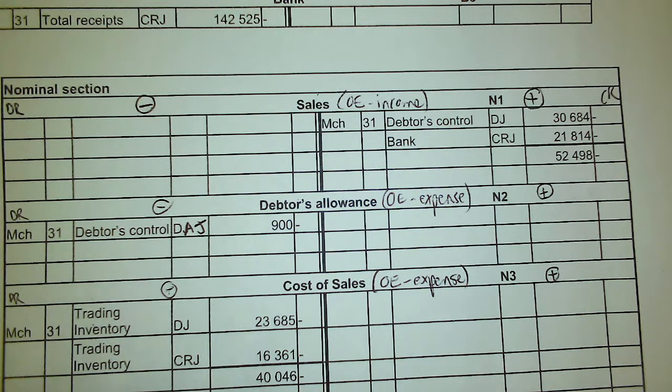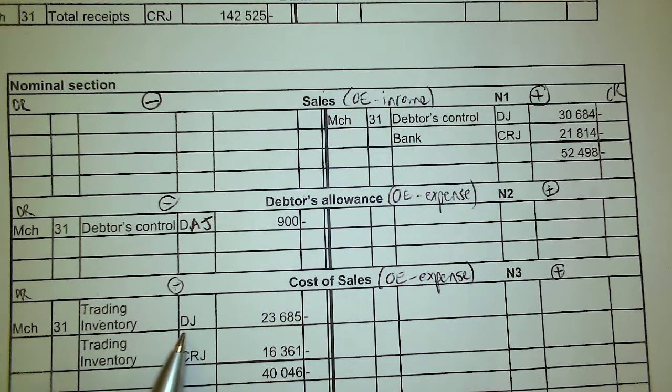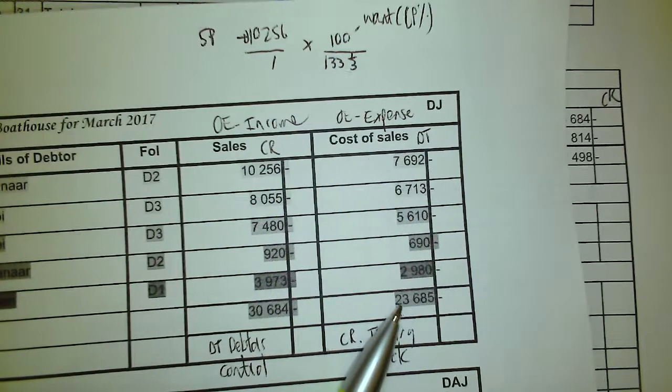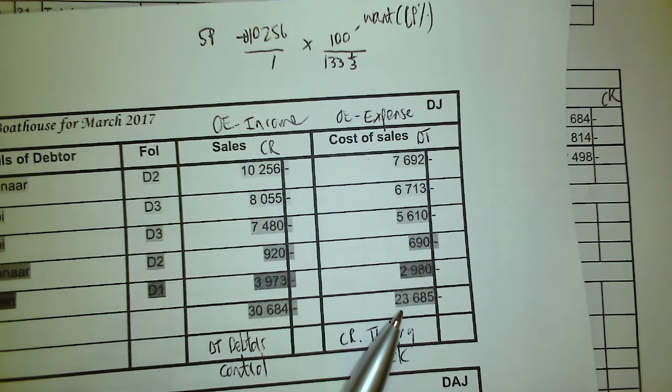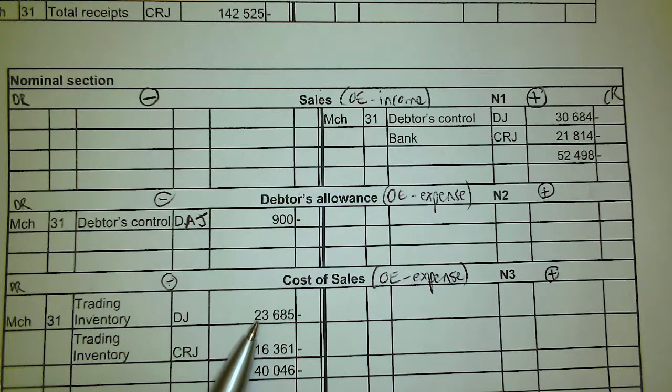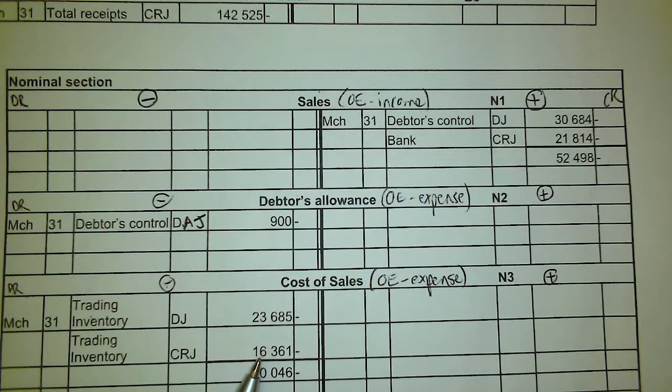Okay, so this trading inventory coming from the DJ, that 23,000 over there, for cost of sales will be debited. And then there's an amount coming, 16,000 coming from the CRJ.